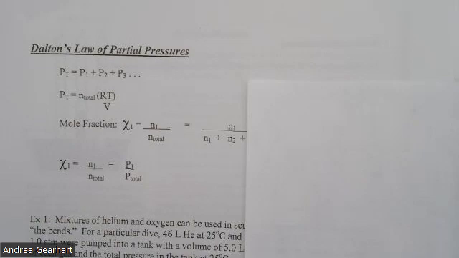If it's the mole fraction of gas one, then it would be moles of one in relationship to total moles. Mole fraction does not have a unit. Moles of oxygen don't necessarily cancel with moles of the mixture, but we just acknowledge that moles will cancel. Mole fraction is a value less than one, because this is a part of the whole. Well, if it's only one gas, it will be one, but we're dealing with mixtures.